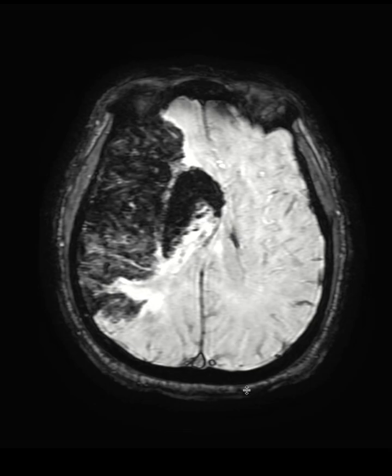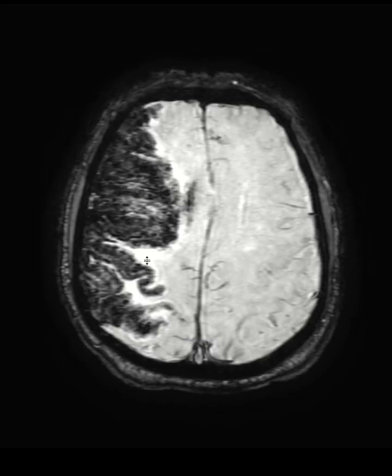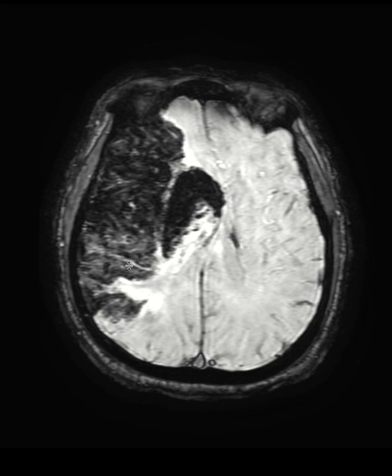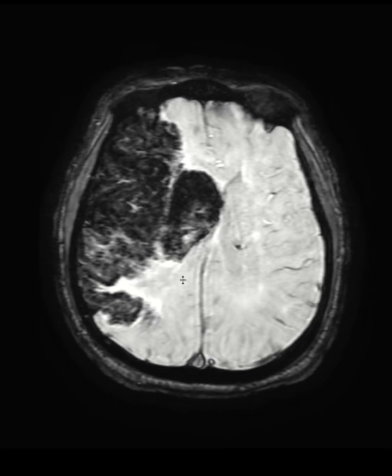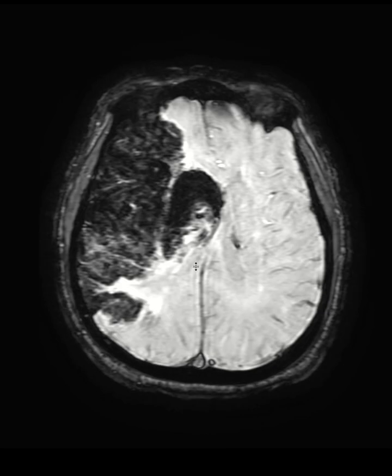And unfortunately, this patient had a huge hemorrhagic conversion. You see that all these areas showing susceptibility artifact are showing hemorrhagic conversion, and that's why they have a huge mass effect. And this patient subsequently underwent craniectomy to release this mass effect.